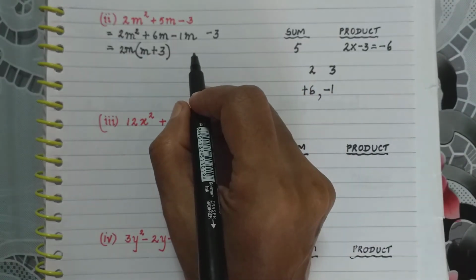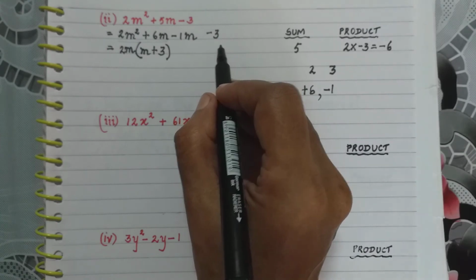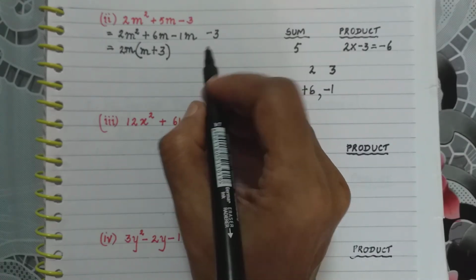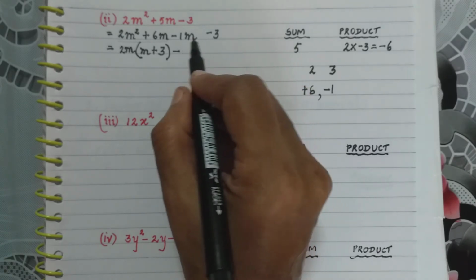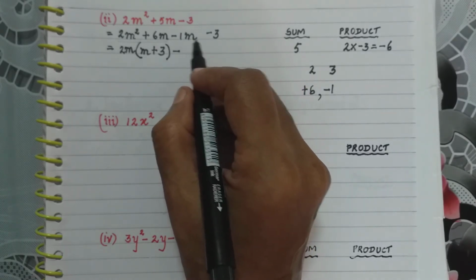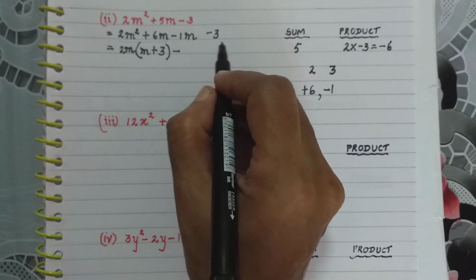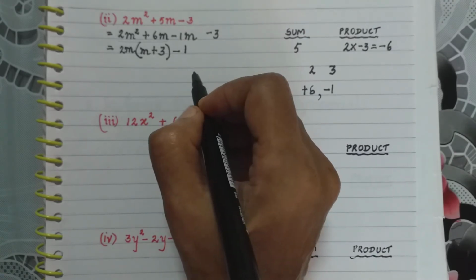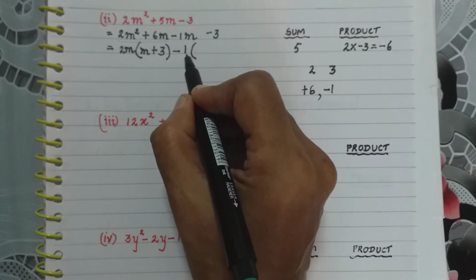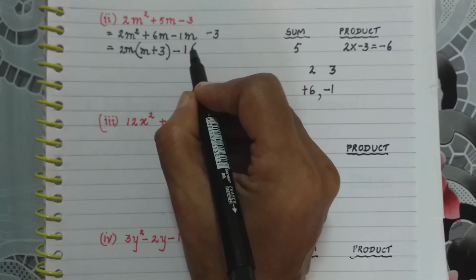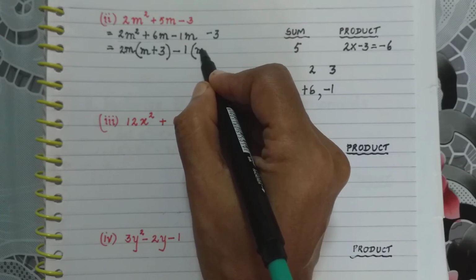Next I have minus 1m minus 3. Minus is common in both, so I can put minus out. Then I don't have anything else which is common in both, so I write 1. Okay, so 1 bracket. Now minus 1 goes in minus 1m m times.